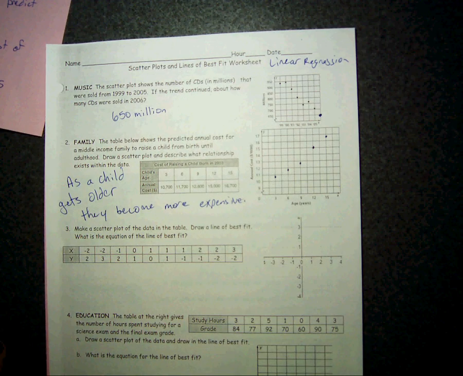So do this. This should be in your notes. I will be looking for it. And you also have a homework assignment, it's just a couple of questions, and that will be due on Tuesday.